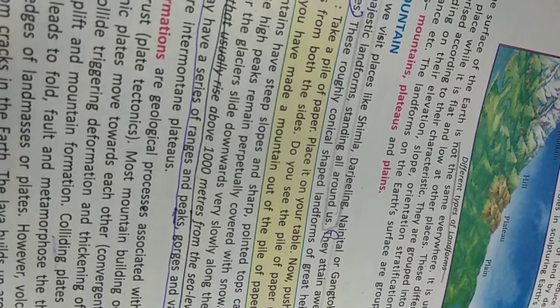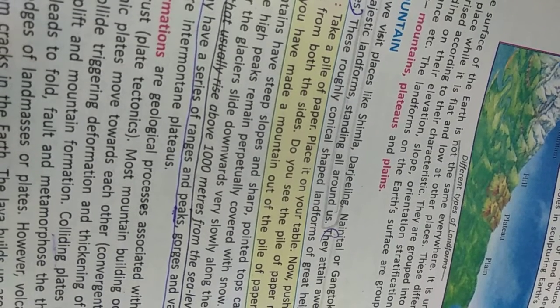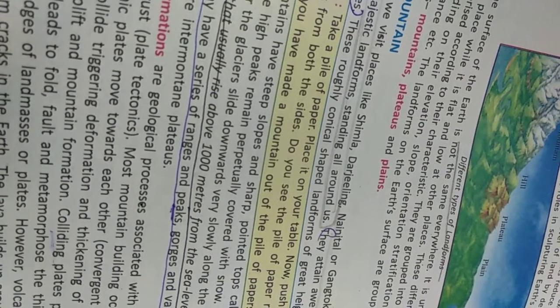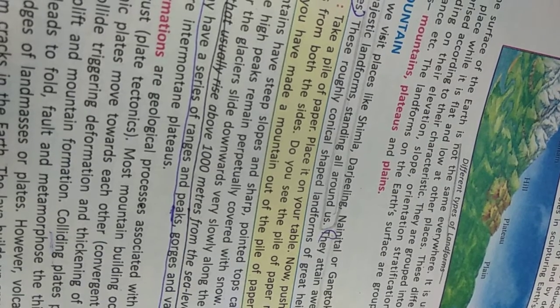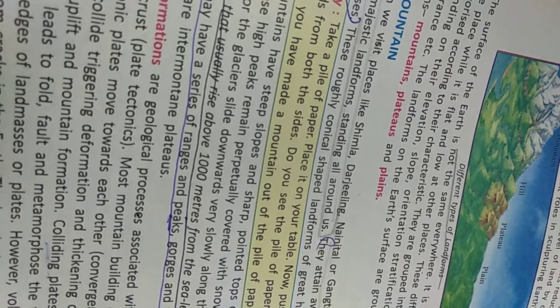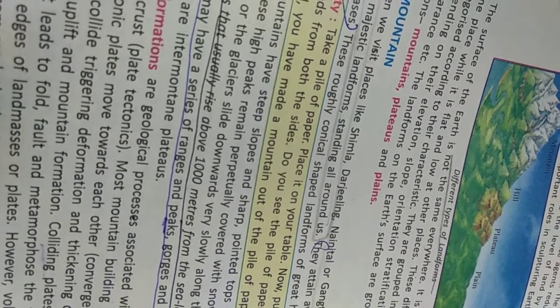How does a mountain form? A mountain is formed by a geological process associated with the movement of the earth's crust, the plate tectonics, as I have told you earlier. When two tectonic plates collide, sometimes fold mountains occur. When tectonic plates collide, the crust thickens, which in turn leads to crustal uplift and mountain formation. Colliding plates provide huge horizontal compression and lead to folding, faulting and metamorphism of the thick layers of sediment that are deposited at the edge of the landmass of the plates.